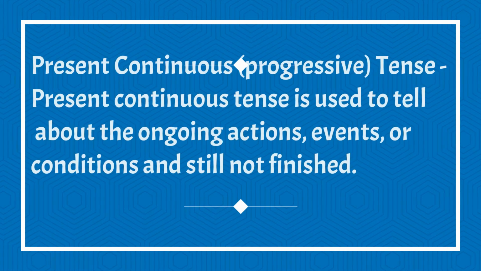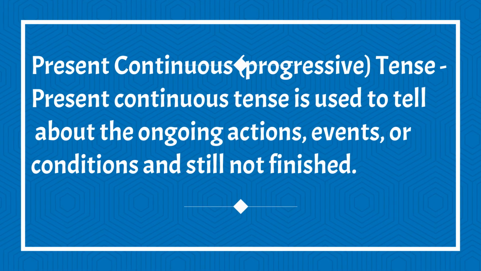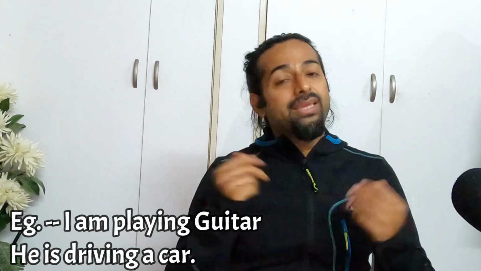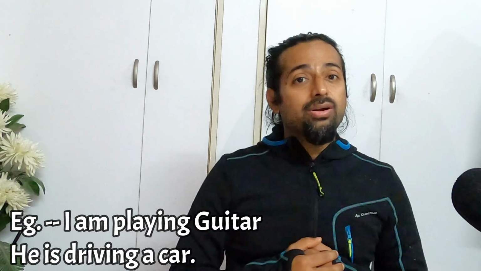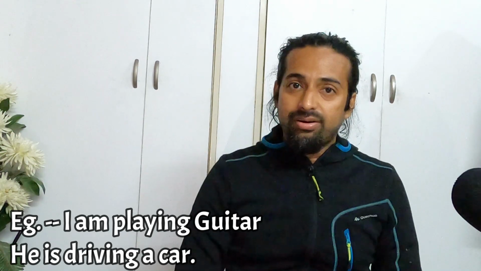Now let's move on to present continuous tense. Present continuous tense is used to tell about the ongoing action, events or conditions that are still not finished, something which is happening and is not yet over. For example, I am playing guitar or he is driving a car.